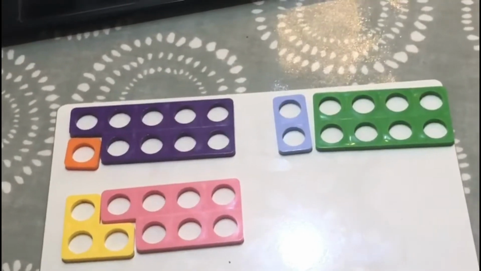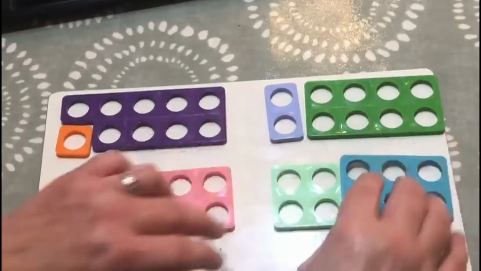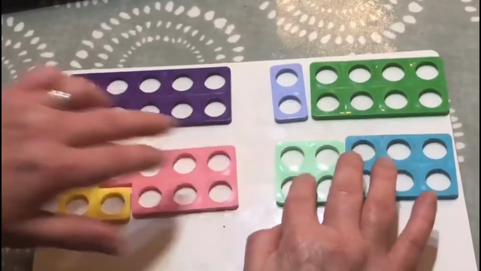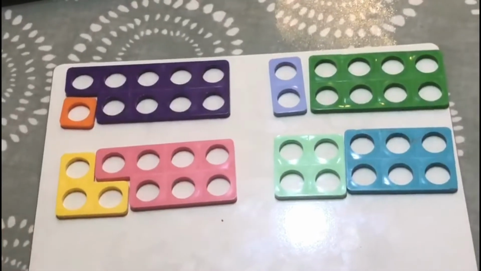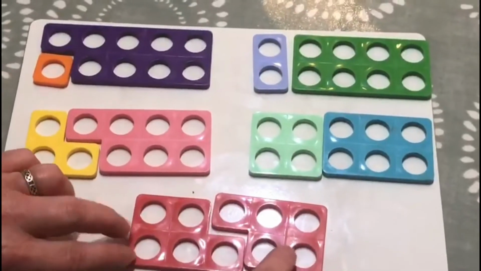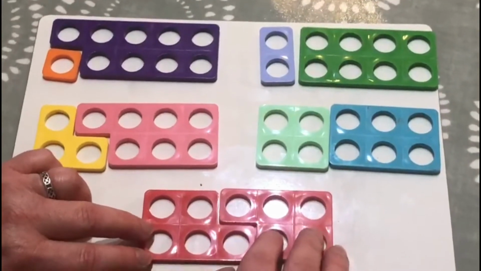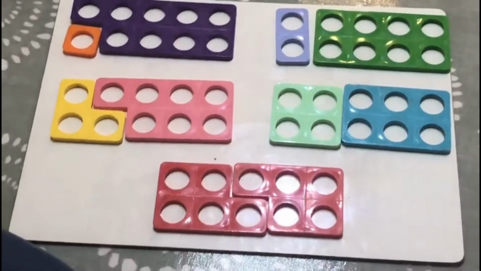Keep going systematically. Absolutely right again, 4 and 6. And then we know this one off by heart now, 5 add 5 makes 10. Now can you remember what we can do with those number bonds?